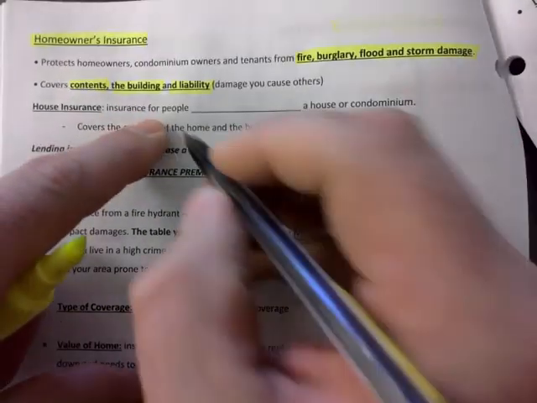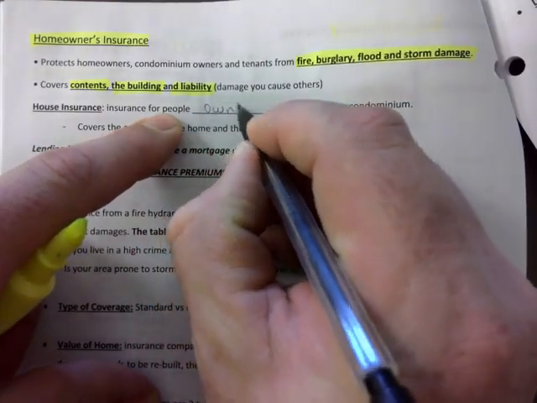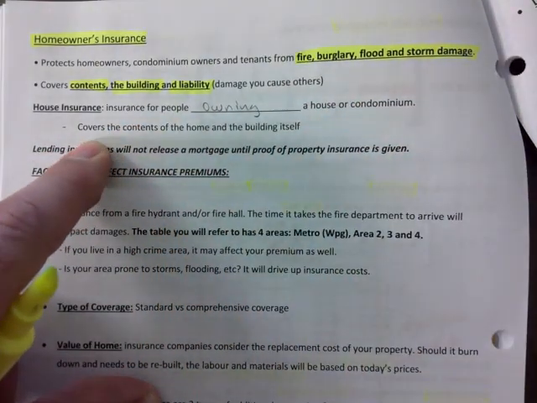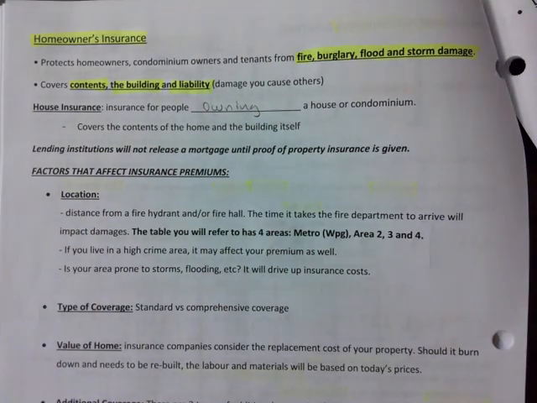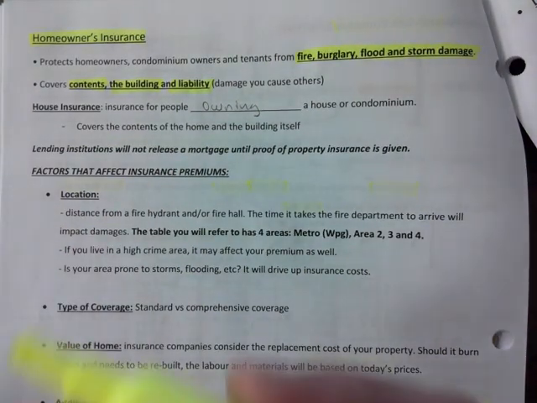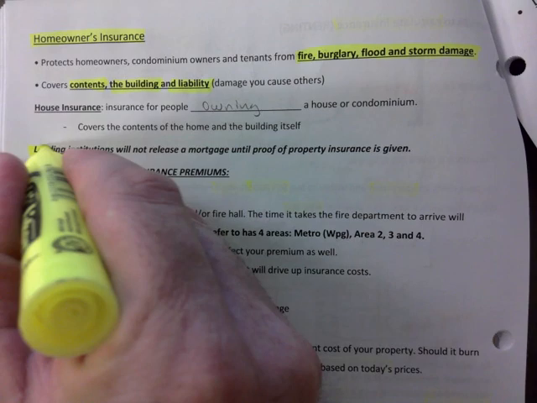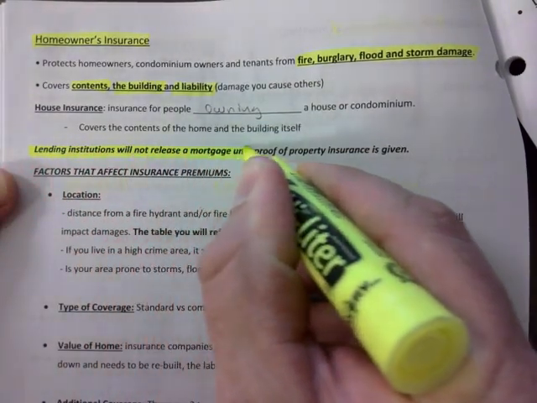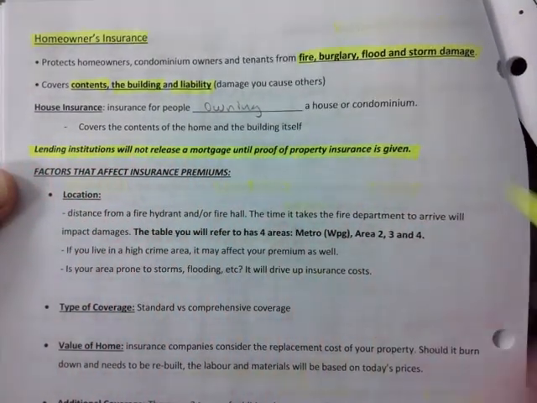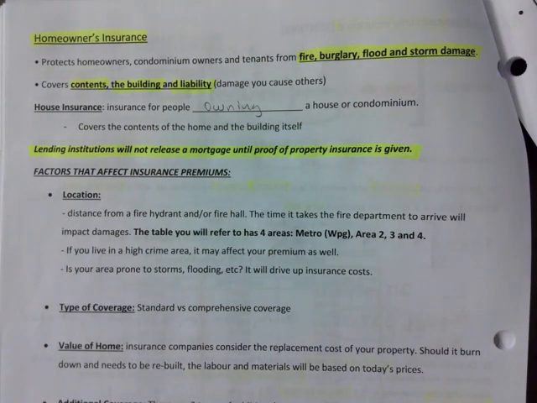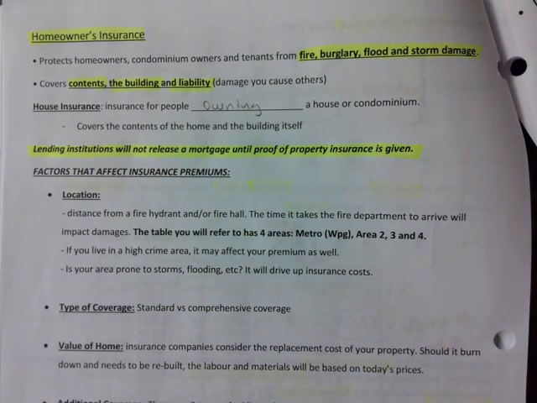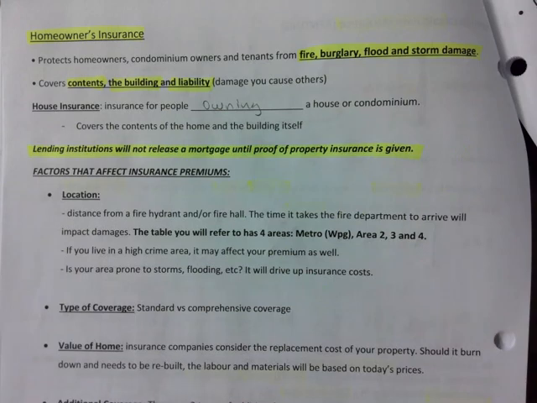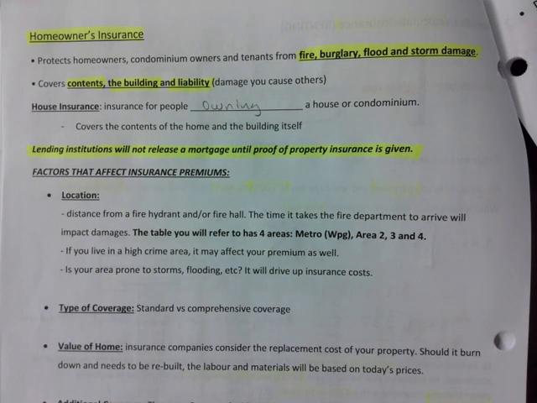So house insurance is for people owning a house or condo. It covers the contents and the building itself. I will tell you this. Your lending institution, your bank, will not release a mortgage until proof of insurance is given. So I had to go to my insurance, to any insurance company, and just get your house insured.